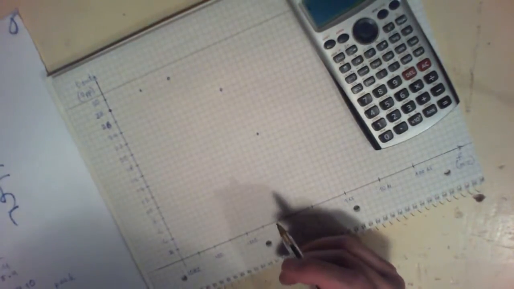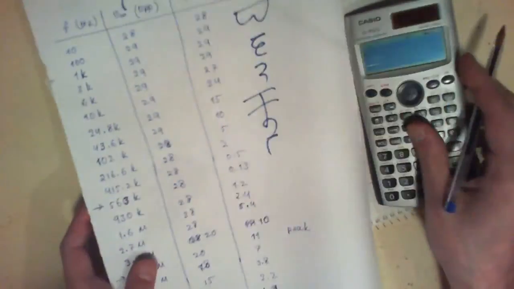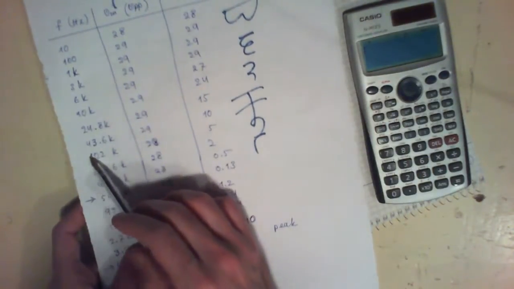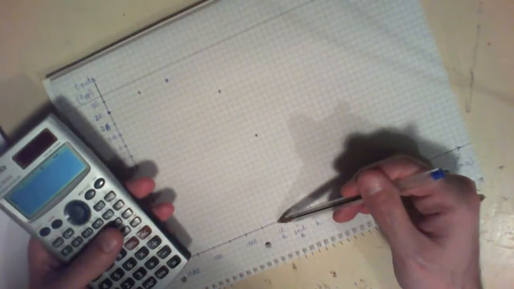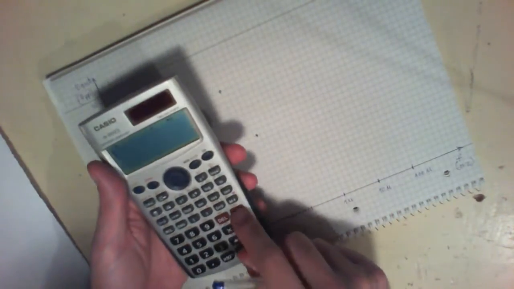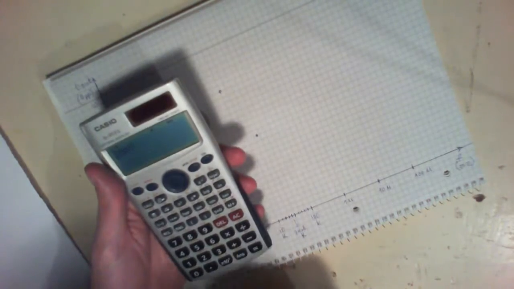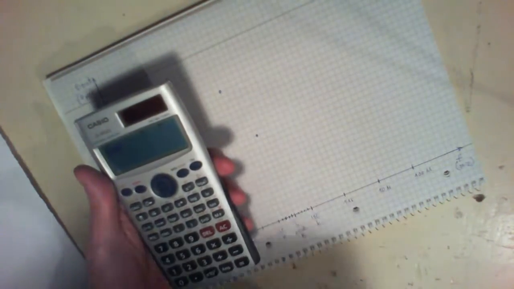Or at 43.6 kilohertz you're at 10 volts. Since you're starting at 10, you take your 43.6 and divide it by 10.